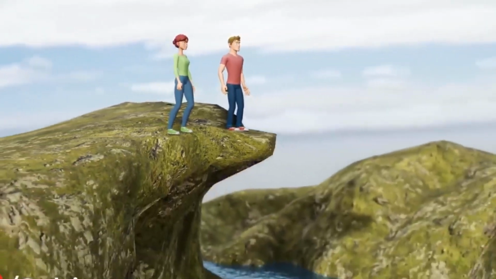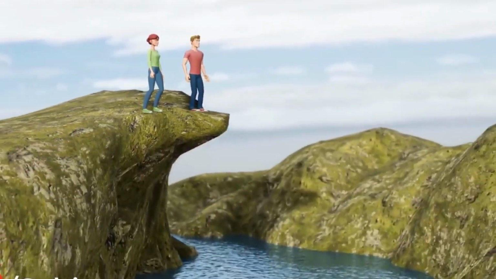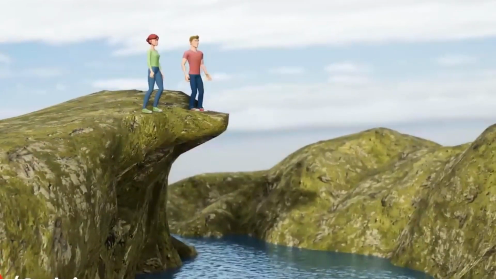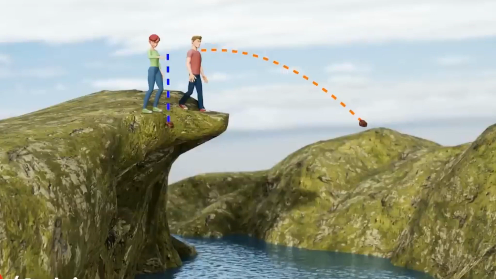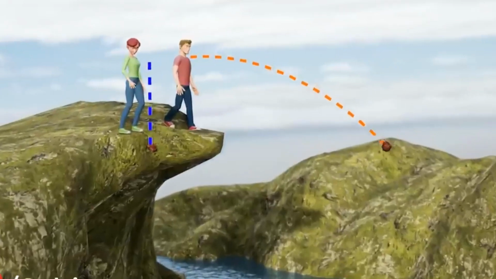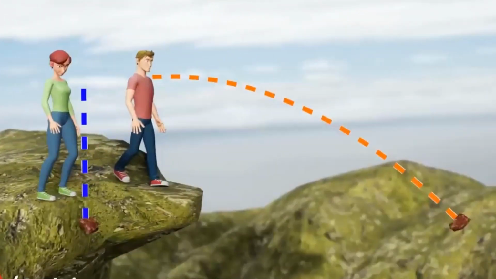Suppose you and your friend are standing at the edge of a cliff. Your friend drops a stone straight down, and with great speed, you throw a similar stone horizontally. The question is, which stone will land on the water surface last?